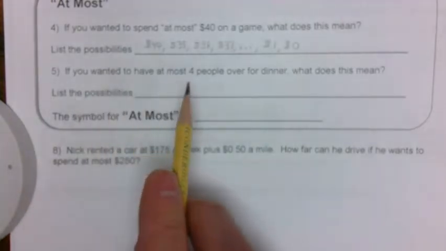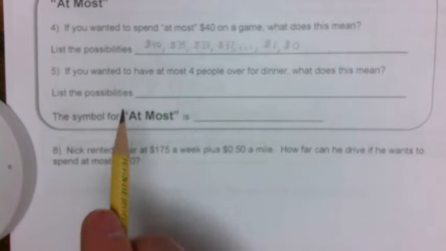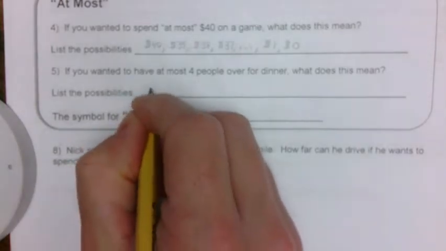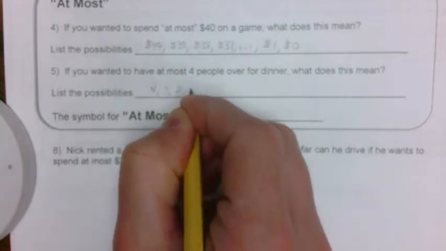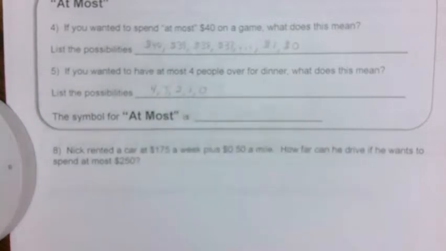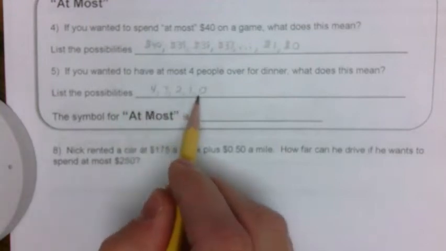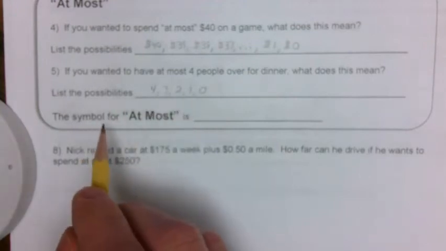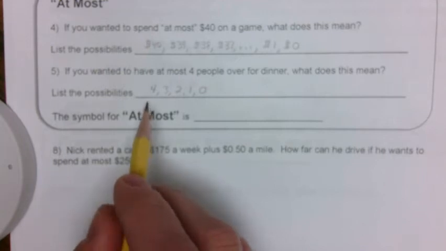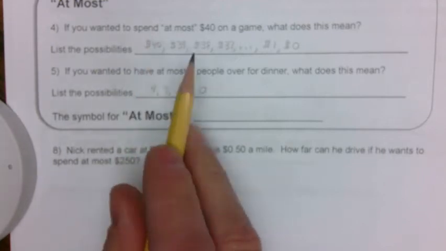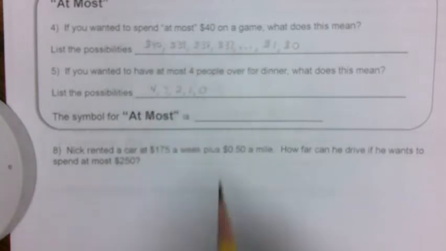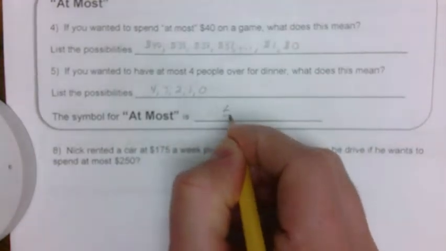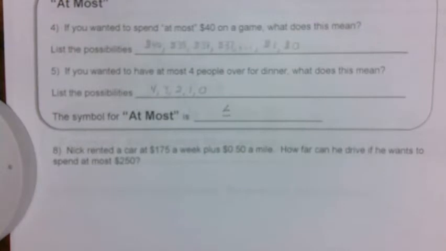If you wanted to have at most 4 people over for dinner, what does this mean? List the possibilities. Okay, so we would be happy having 4 people over, or 3 people, or 2 people, or 1 person, or maybe even 0 people. Not much of a party, but that would work here. 4 or fewer people coming to the party. So for the inequality symbol for at most, again, we would be happy being equal to the number that we were looking for, but we would also be happy with any number that was less than that value. So we would use the symbol less than or equal to for the words at most.